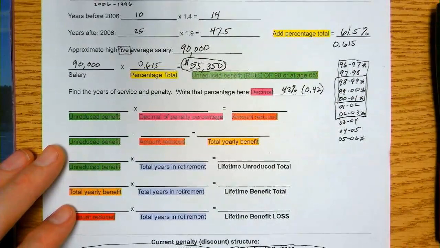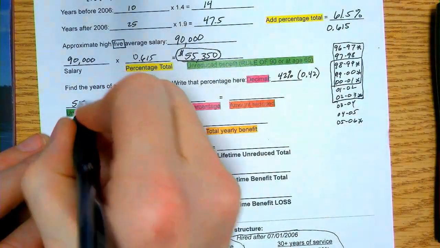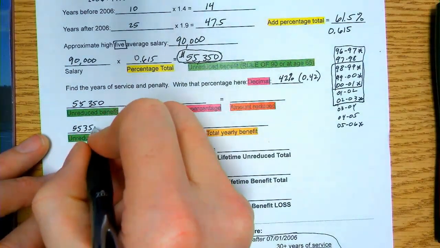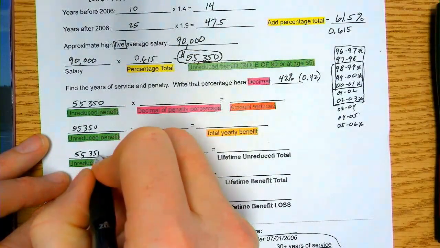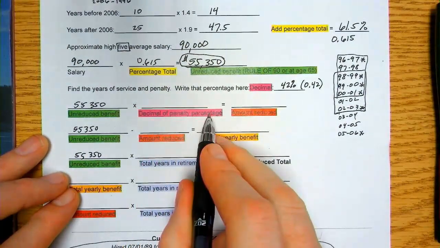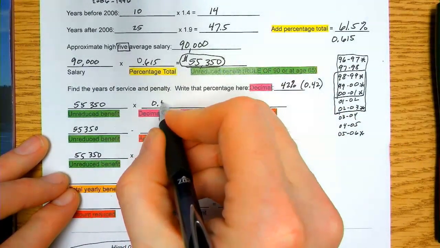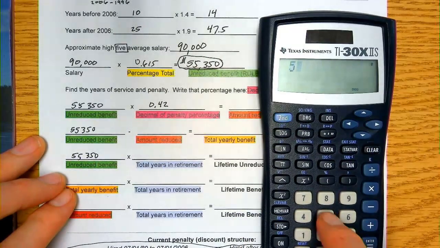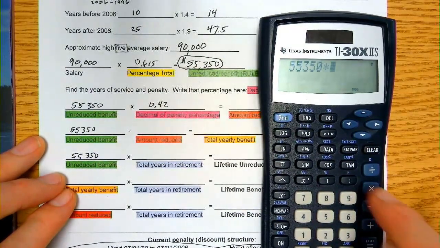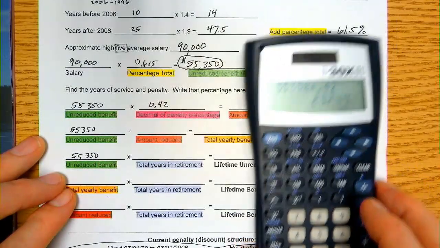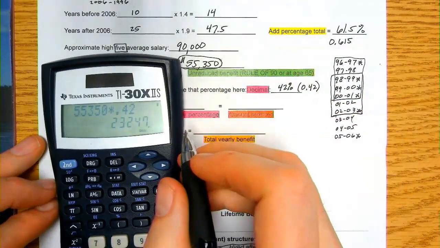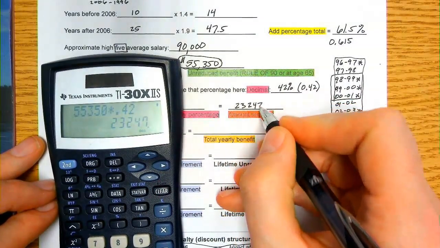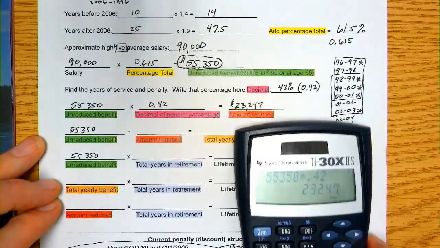Okay, here we go. Unreduced benefit, $55,350. And you can fill all the green ones in, $55,350, $55,350. Okay? Now, the decimal of the penalty percentage, that's going to be 0.42. That's how much we're going to get penalized. That is a penalty. So that's 55,350 times 0.42. So that's $23,247. Okay, that's the amount that I get reduced.